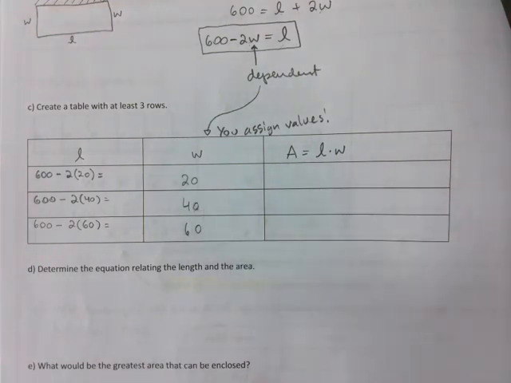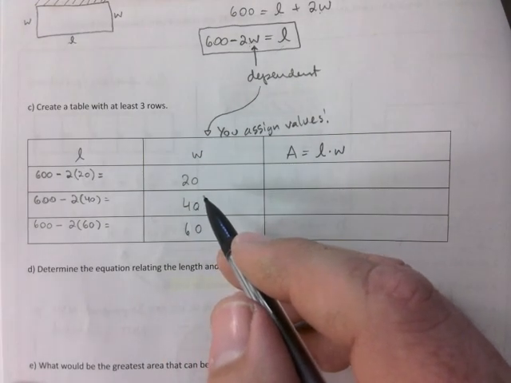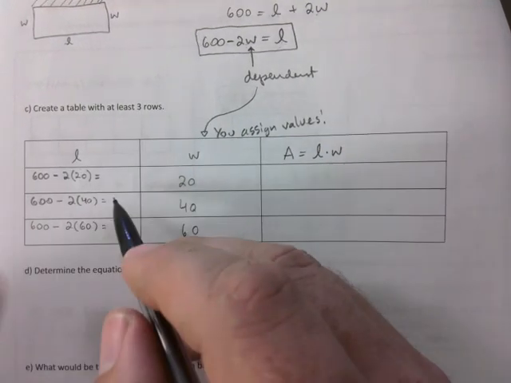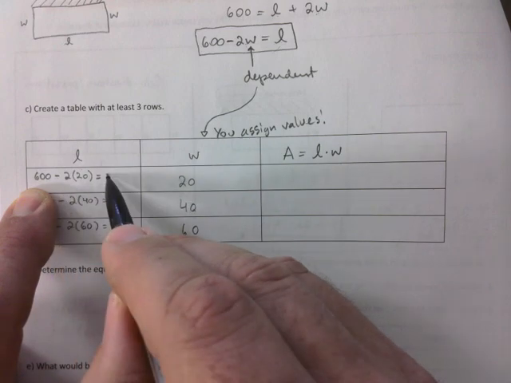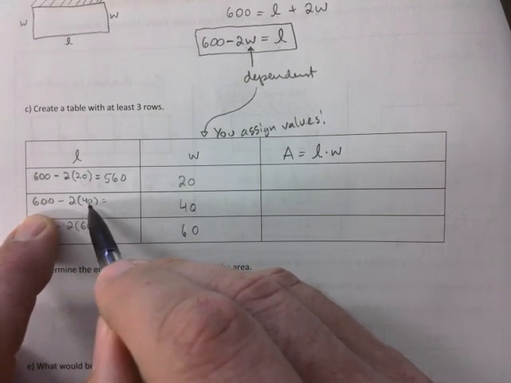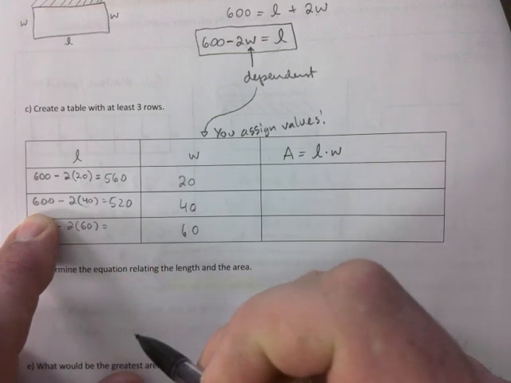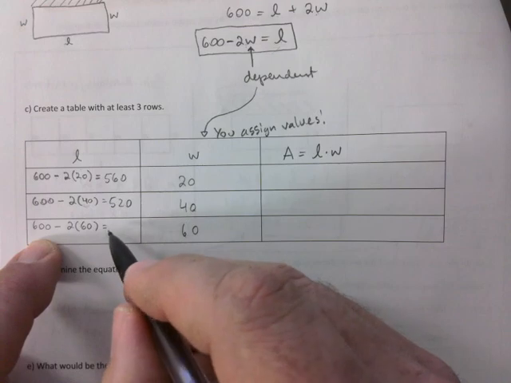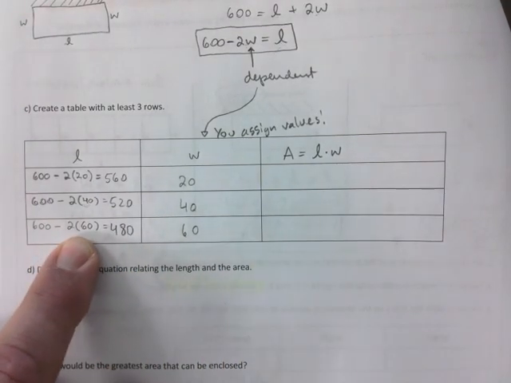Who picked these numbers? Mr. Dirksen did, but technically you should be picking them, right? You can go 100, 200, 300. It's up to you. Any numbers work. So let's go and do this. 600 minus 2 times 20, that's 40, right? So that gives you 560. 2 times 40 is 80, so that would be 520 if you subtracted that. And this would be 480 if you go 600 minus 2 times 60.